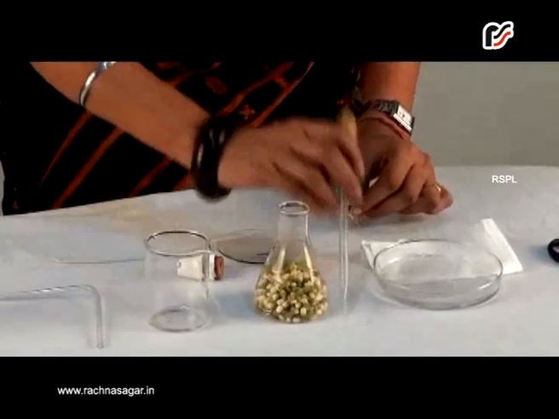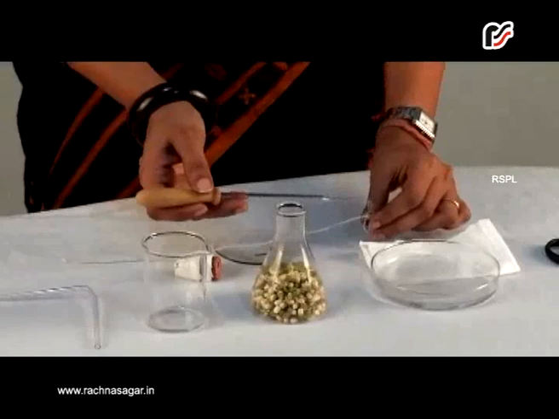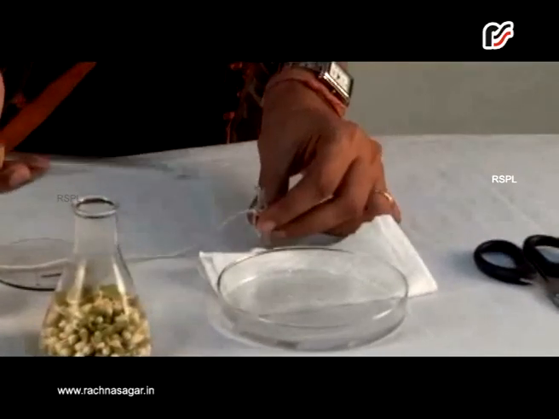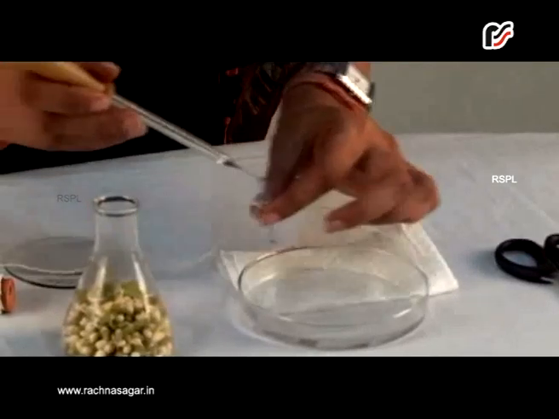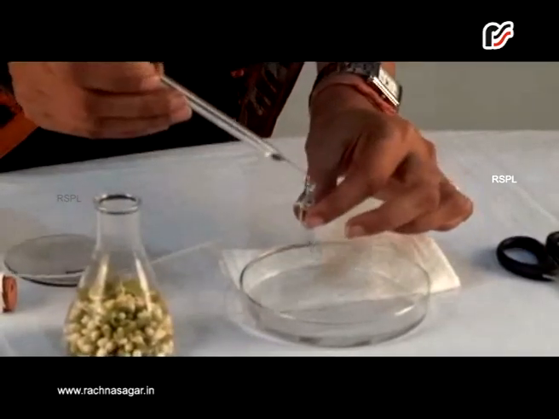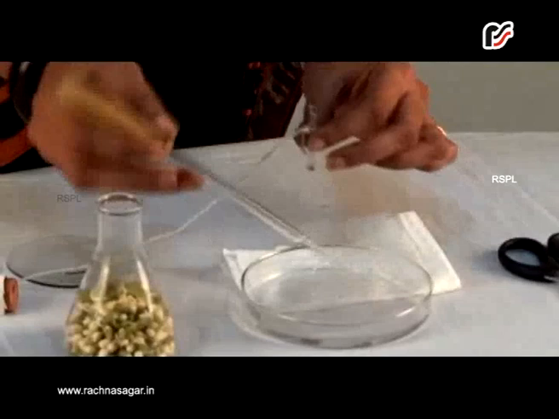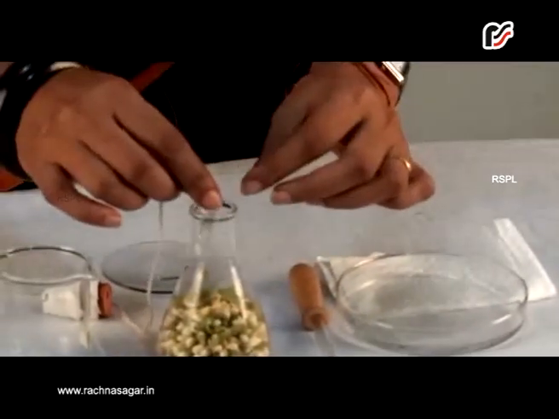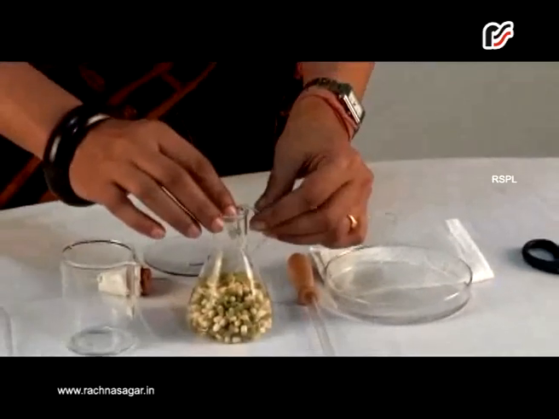Now with the help of the dropper, because the tube is very small, we can take the freshly prepared solution, put it in this tube and hang it inside the conical flask.